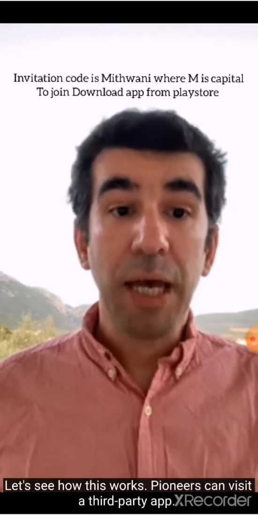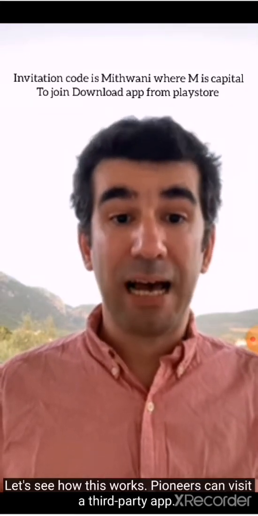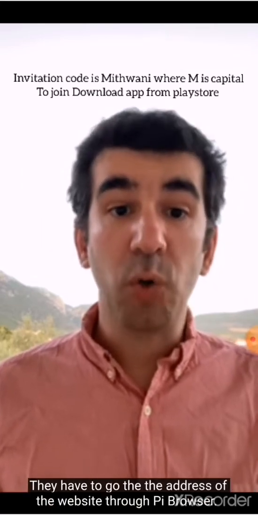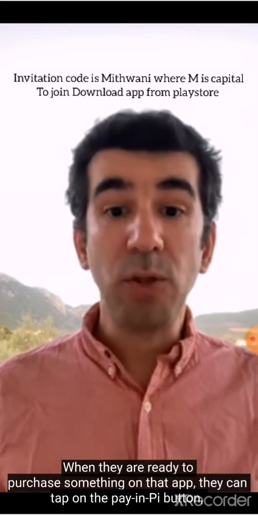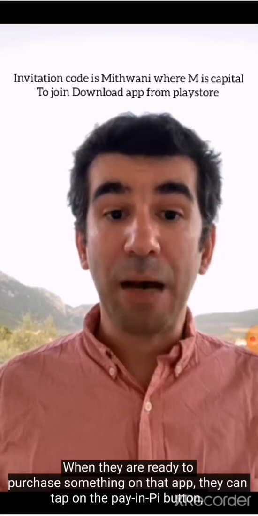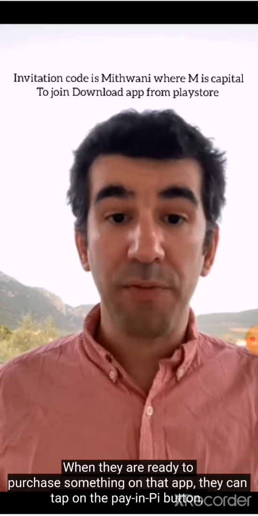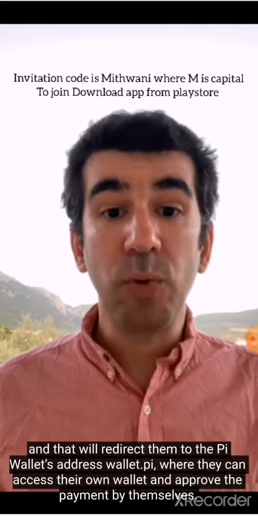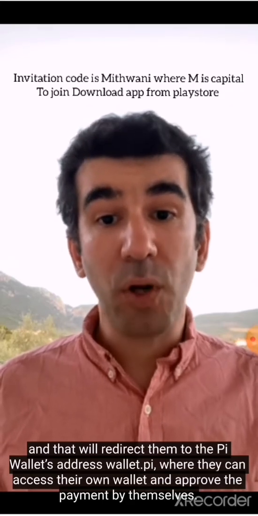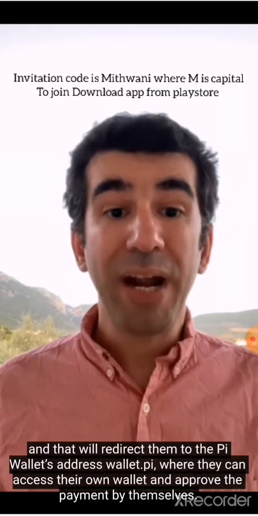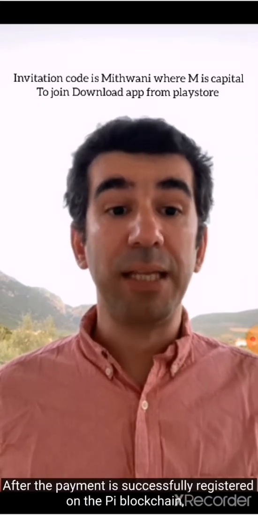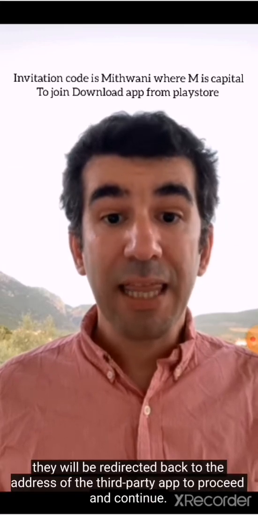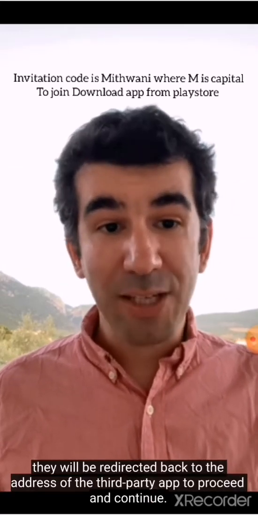Let's see how this works. Pioneers can visit the third-party app. They have to go to the address of the website through the Pi browser. When they are ready to purchase something, they can tap on the Pay in Pi button, however it's implemented in that app, and that will redirect them to the Pi wallet address, wallet.pi, where they can access their own wallet and approve the payment by themselves. After the payment is successfully registered on the blockchain, they will be redirected back to the address of the third-party app to proceed and continue.